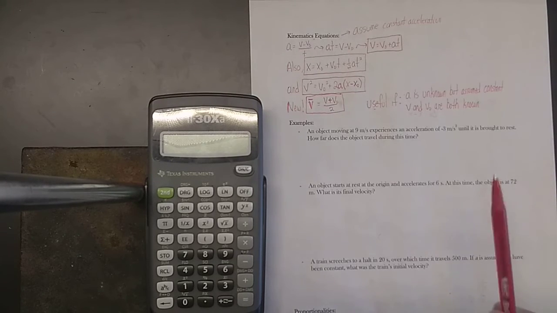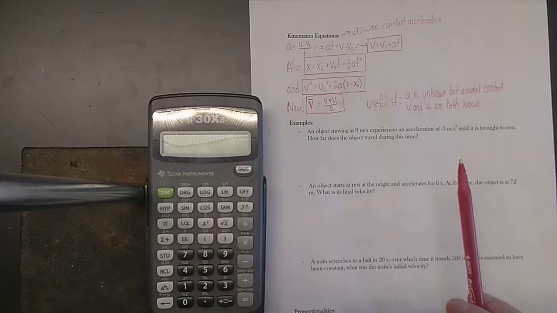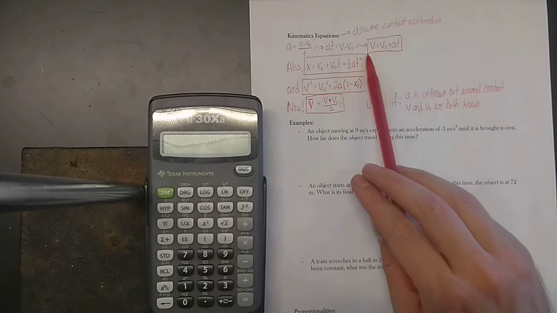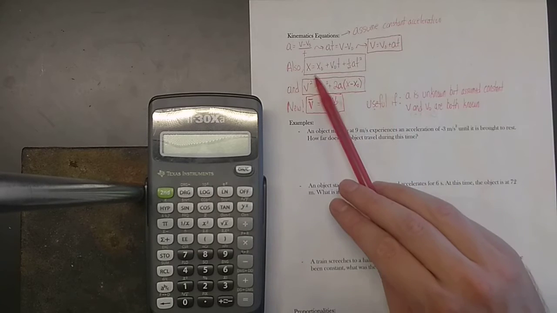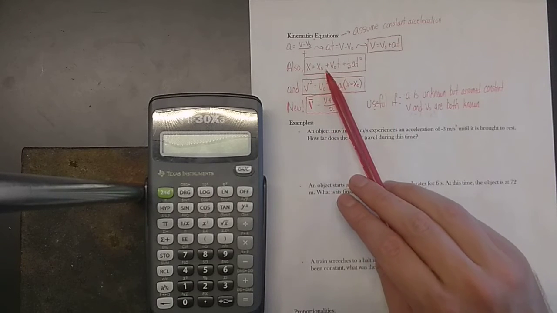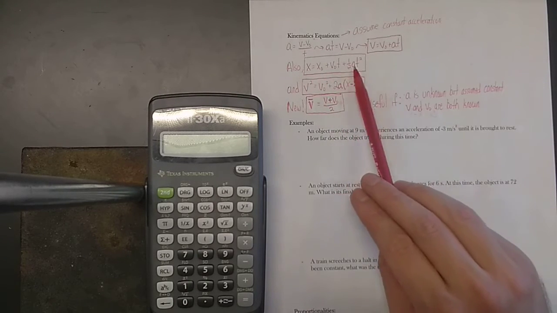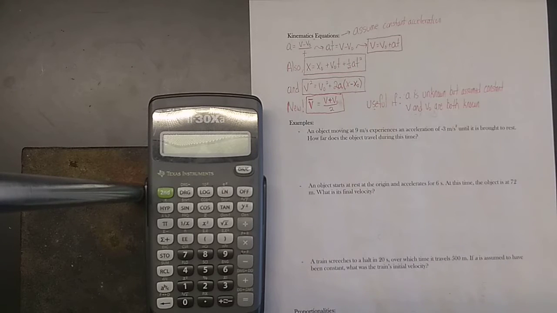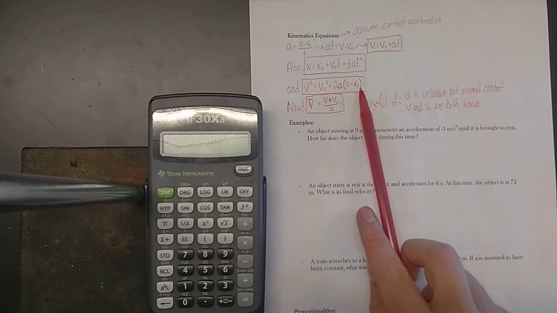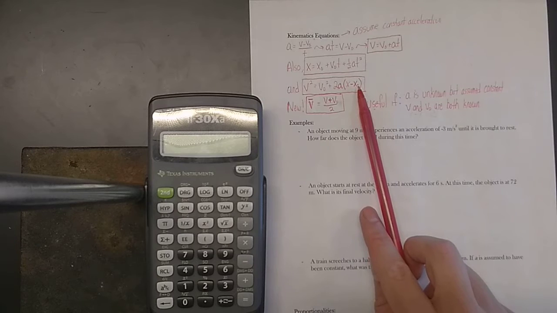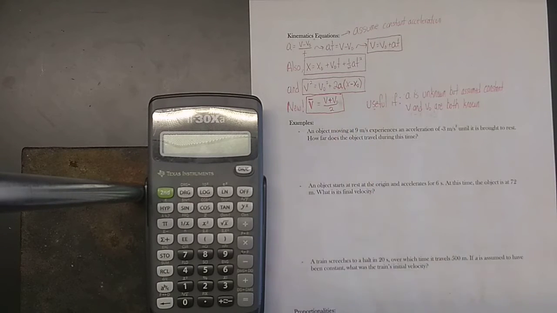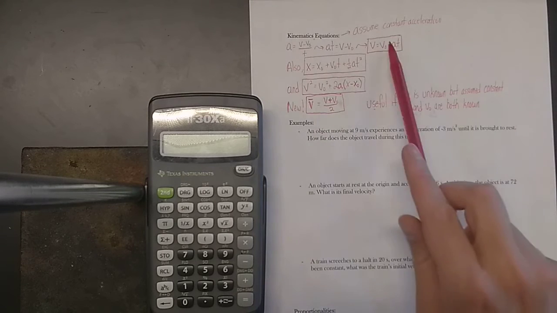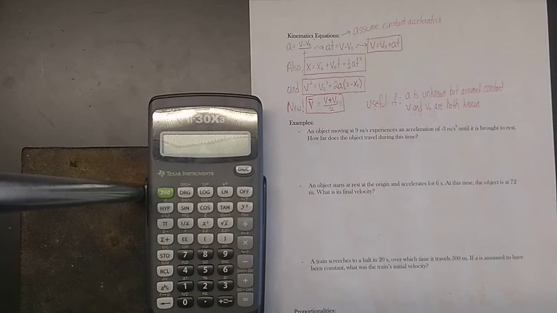You'll also notice that some variables don't appear in certain equations. So for instance, the first one has nothing to do with position. It's all velocities, acceleration, and time. The second equation, well, there's position, there's an initial velocity, time, and acceleration, has nothing to do with a final velocity. This third equation has nothing at all to do with time, and this fourth equation has nothing to do with, well, position, acceleration, or time. Okay? So you use these different equations in different situations based on the information that's available to you.